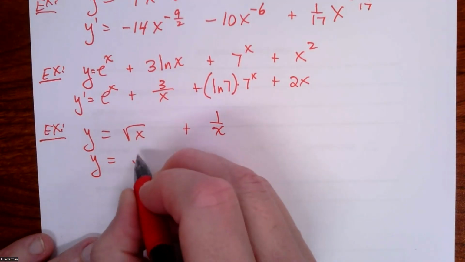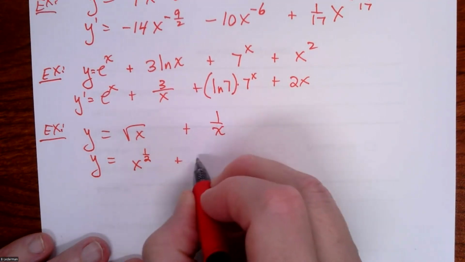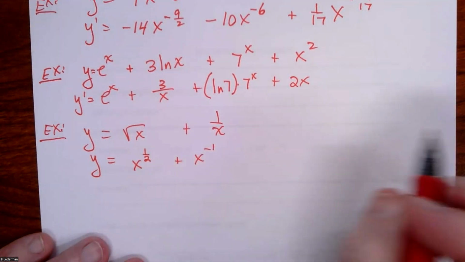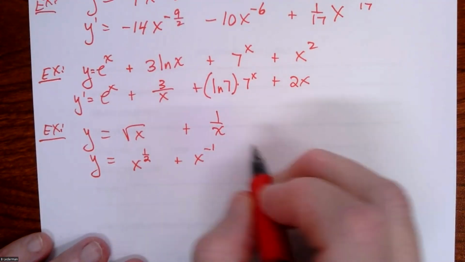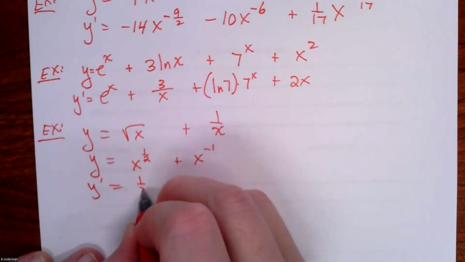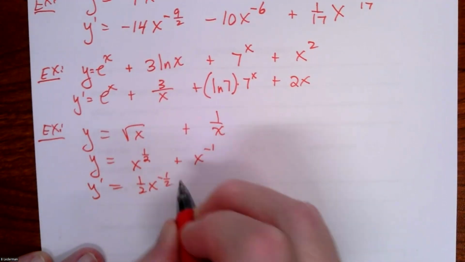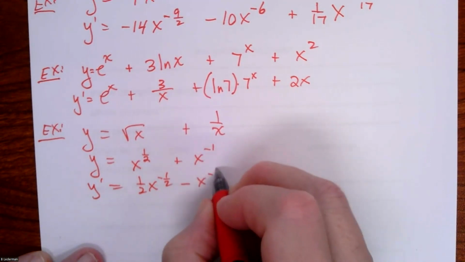Square root of x is x to the 1/2 power. And 1 over x is x to the -1. And once I do that, then I could just say that y prime is equal to 1/2 x to the -1/2 minus x to the -2.